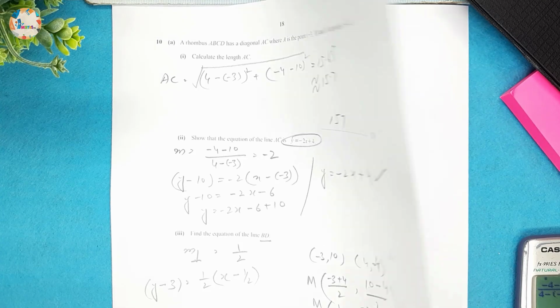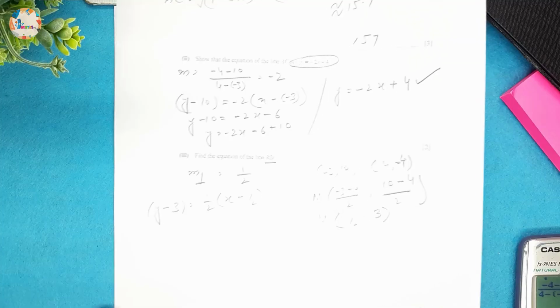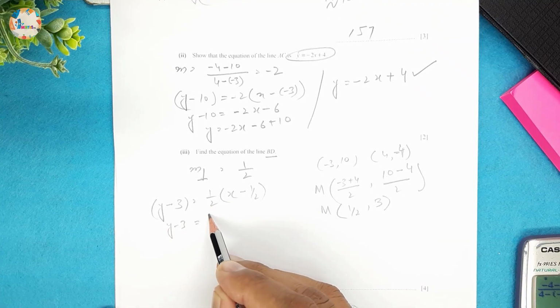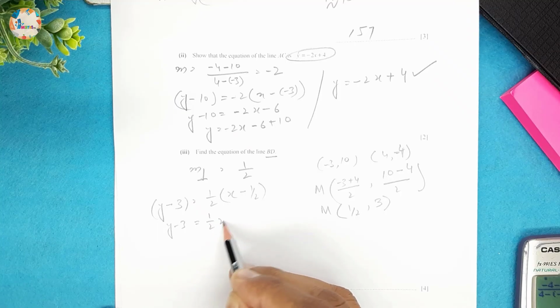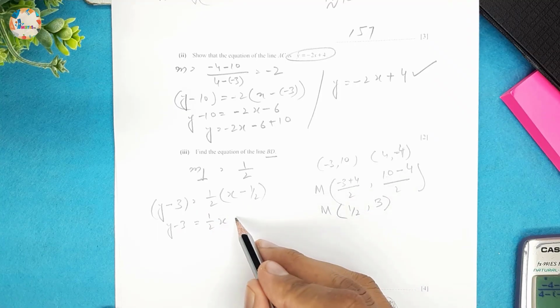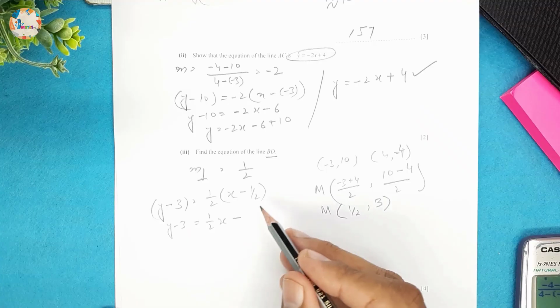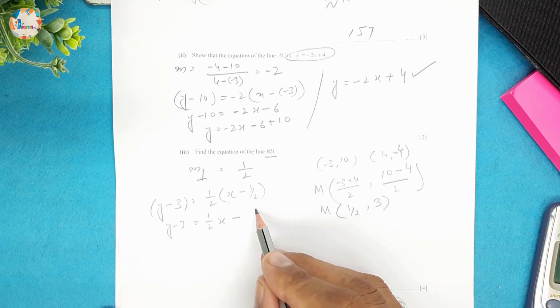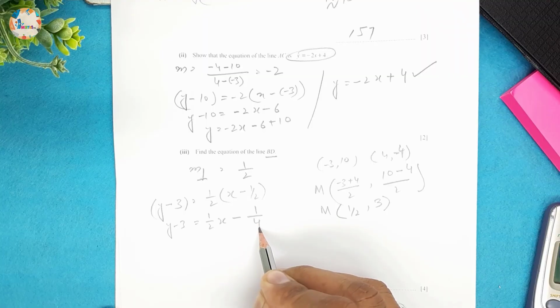I'll move the page a little above over here. So now we can multiply this, and y minus 3 will be equal to 1 by 2 x, and minus 1 by 2 into 1 by 2 will be 0.5 into 0.5, which is equal to 1 by 4. So we can write here 1 by 4.